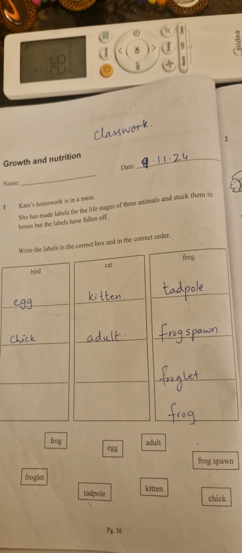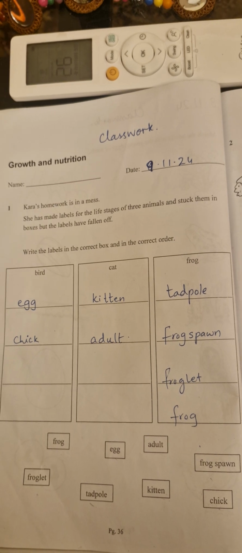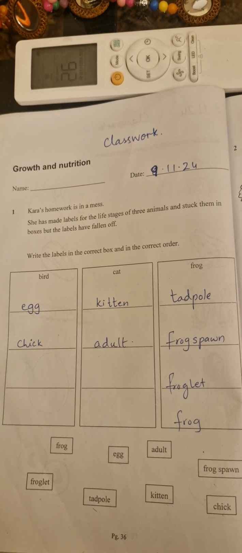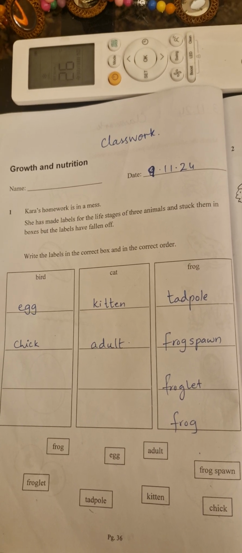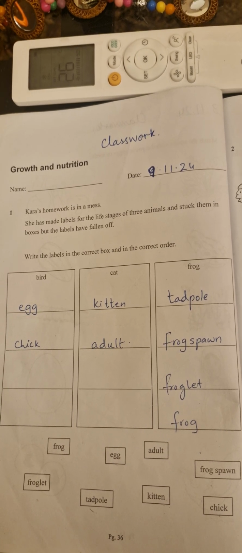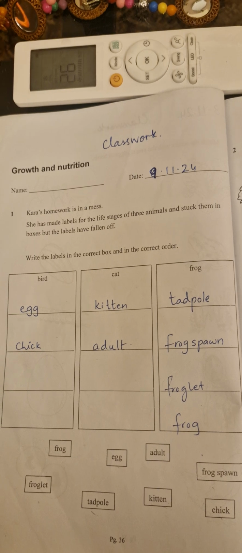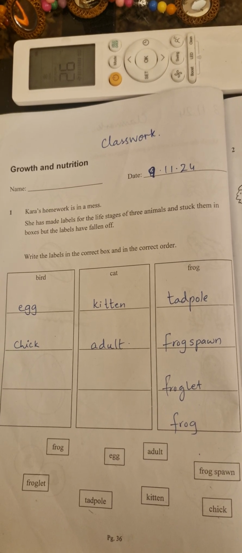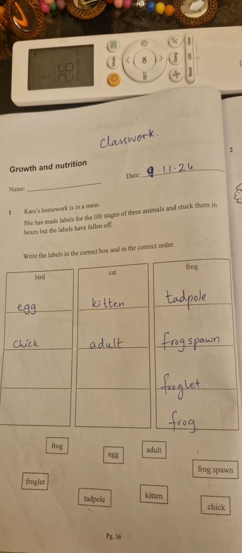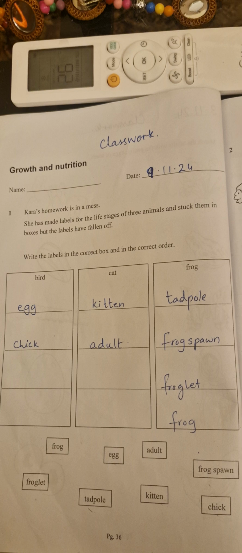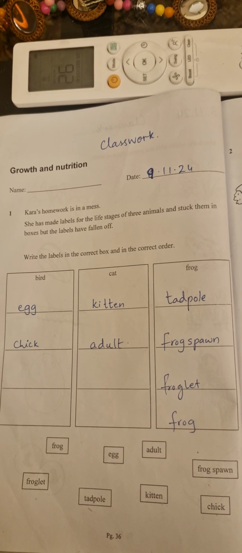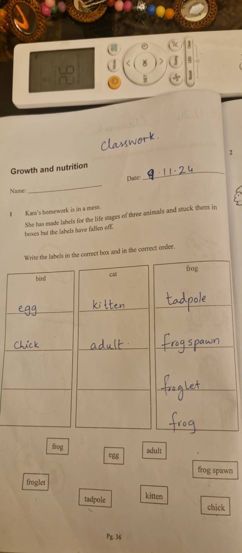Now if we talk about the birds, they lay eggs, for example hen, sparrow, crows and so many others. In the same way, the mammals like kitten and dog give birth to their babies. Babies turn into adults after some time. And lastly, if we talk about some other animals like the frog, the frog lays eggs in water, which then form tadpole. Then frog spawn, and then it becomes a froglet. Finally, it becomes an adult frog.